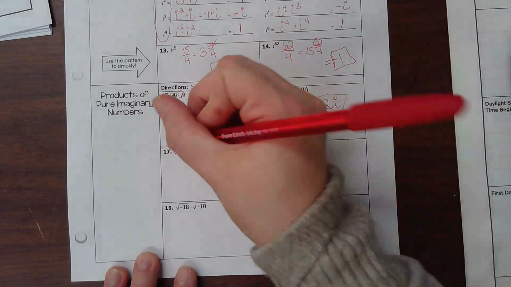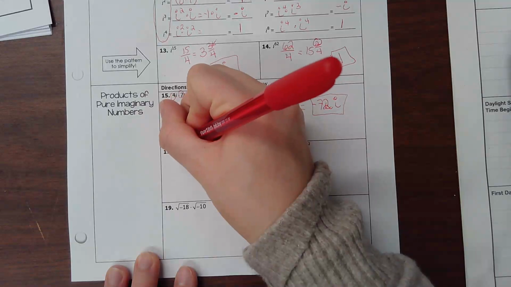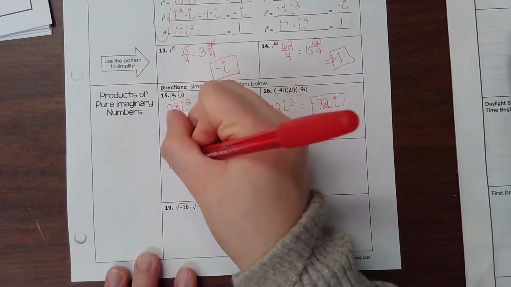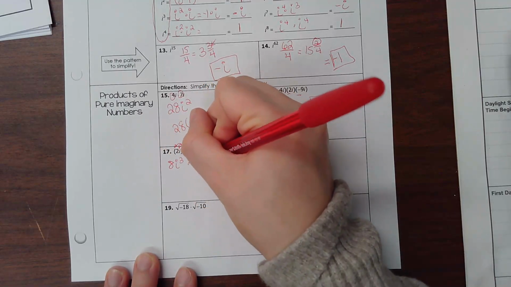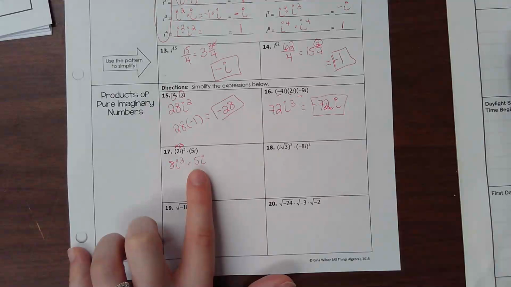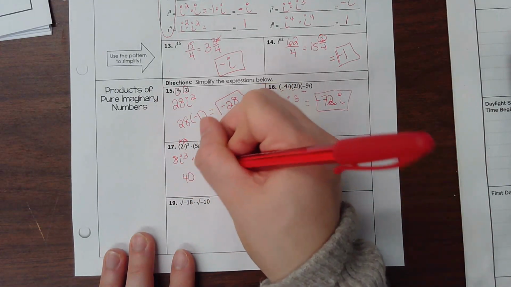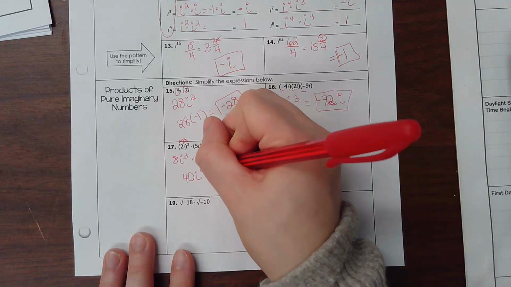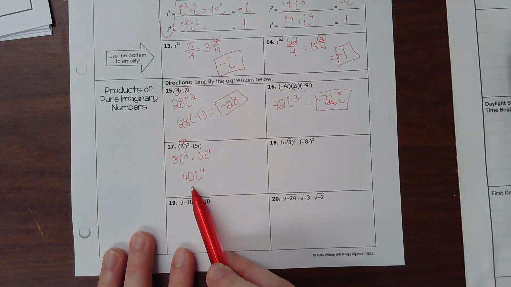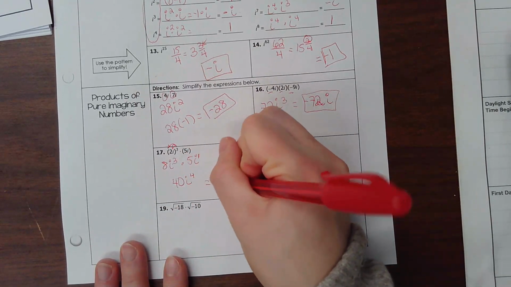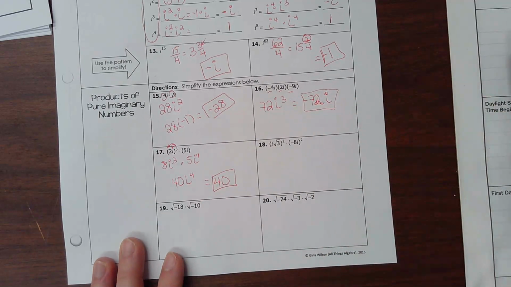Let's do 17. Remember, cube everything. 2 cubed is 8. And then we're going to put i cubed times 5 times i. 8 times 5 is 40. i to the 3rd times i to the 1st is i to the 4th. Remember, i to the 4th, according to my chart, is just a 1, so your answer should just be 40.